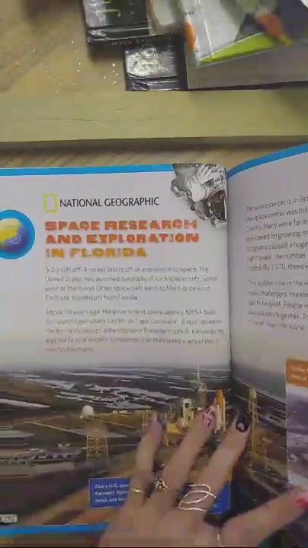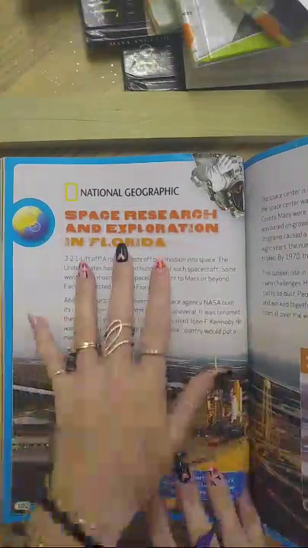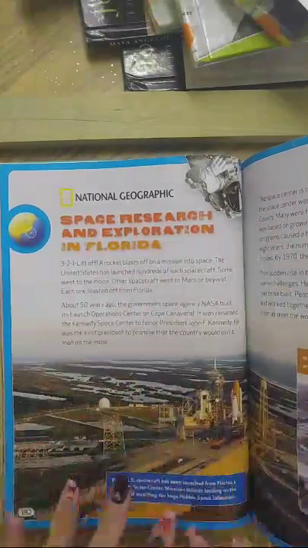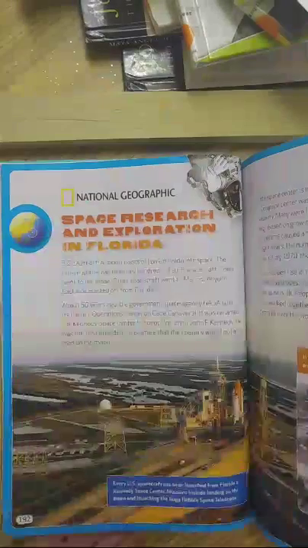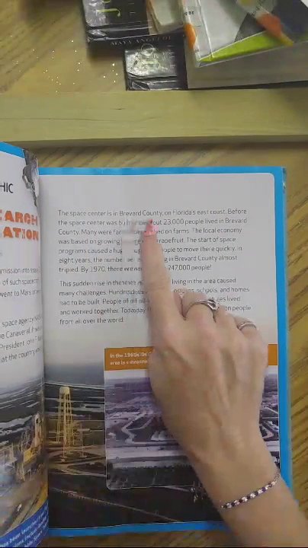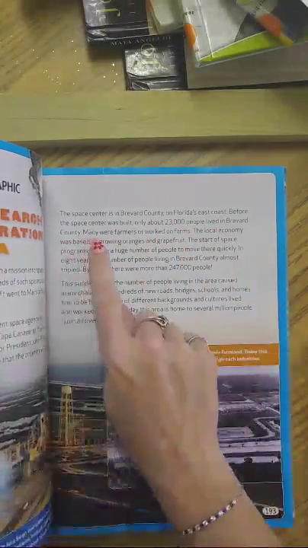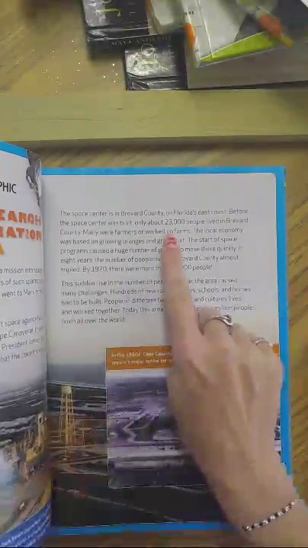Next, we need to know about the space program in Florida. We need to understand the implications of having the space program in Florida. And this page really talks about how, before the space program was in Brevard County, there were about 23,000 people that lived there, which mostly were farmers.